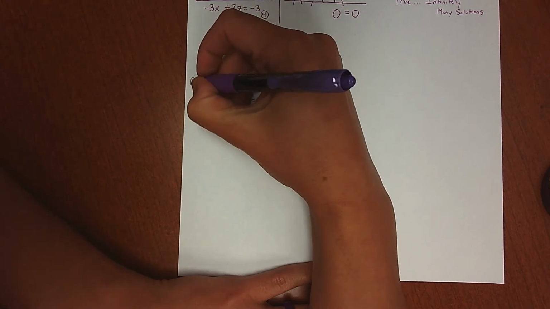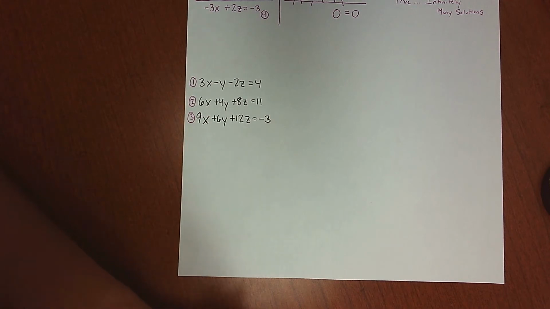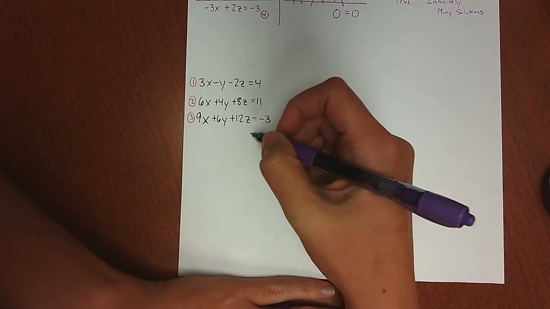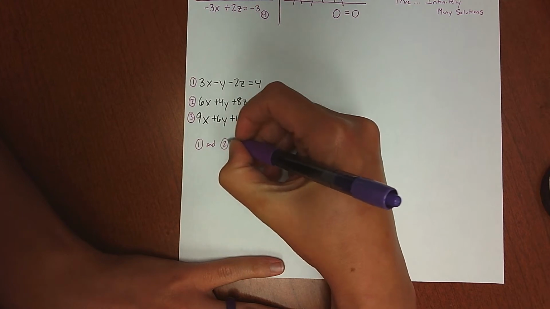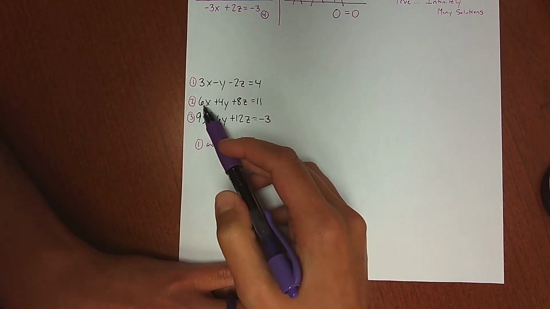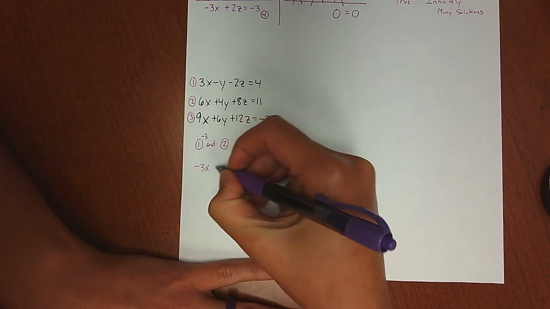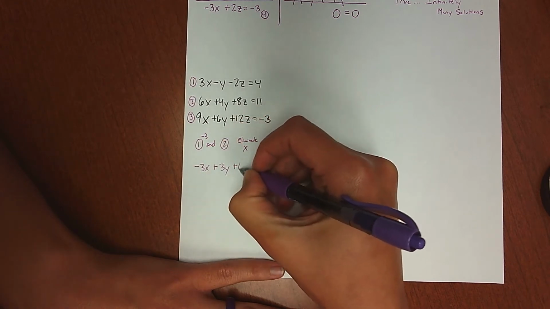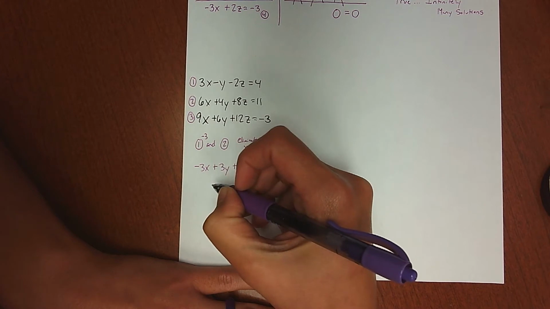Okay, so once again, I'll go through and be organized. So equation 1, equation 2, and equation 3. And then I'm going to look ahead, and I'm going to see which variable I would like to eliminate. So it looks like x is going to be a pretty easy one to eliminate. Alright, so I'm going to use equation 1 and equation 2, and I'm going to eliminate x. I need to multiply equation 1 all by negative 3. So that's going to give me negative 3x plus 3y plus 6z is equal to negative 12. Equation 2 stays the same.